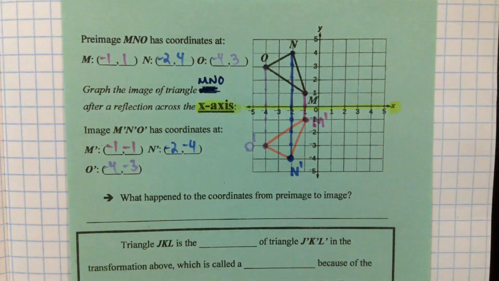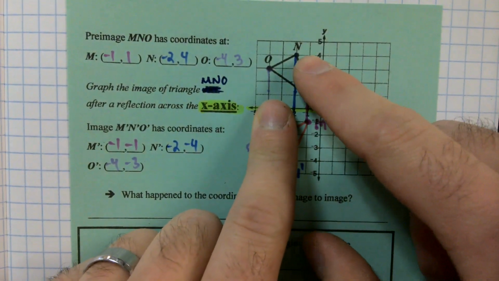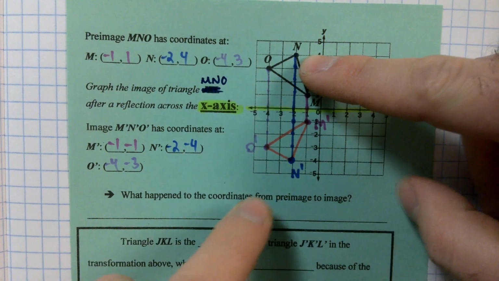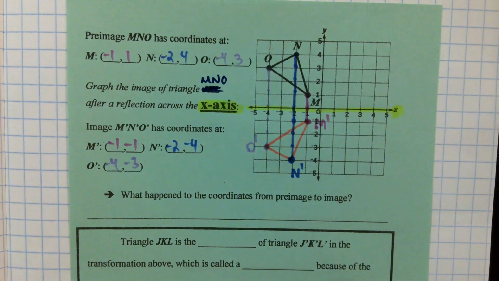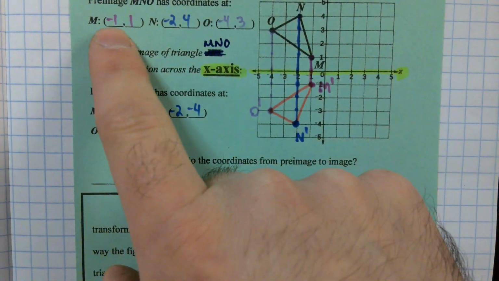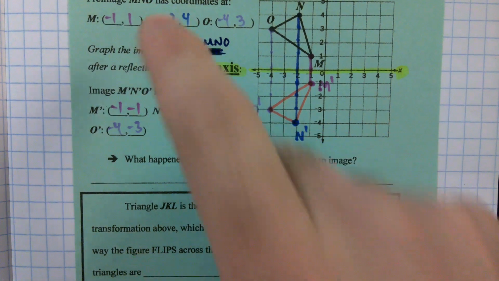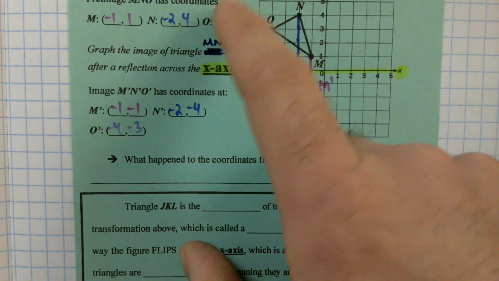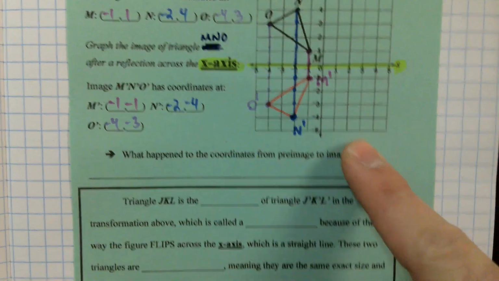Okay? Where was point N in relation to my pre-image triangle? It was on the top. Where is N prime now? On the bottom. You guys see that? So we're flipping it around completely. Let's take a look at the coordinates. -1, 1 turned into -1, -1. -2, 4 turned into -2, -4. And -4, 3 turned into -4, -3.